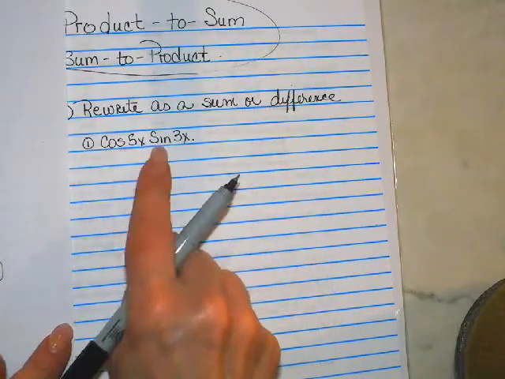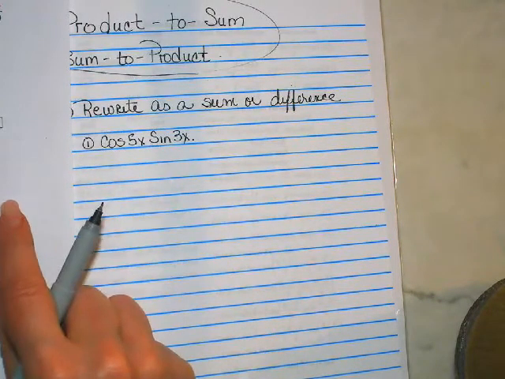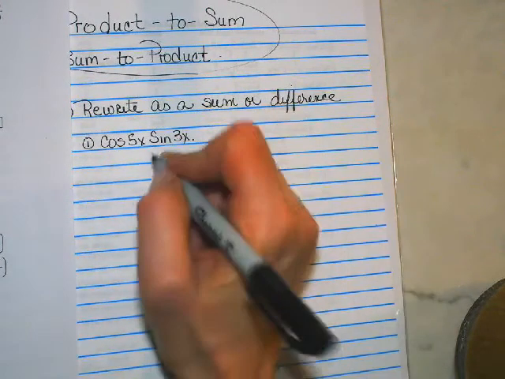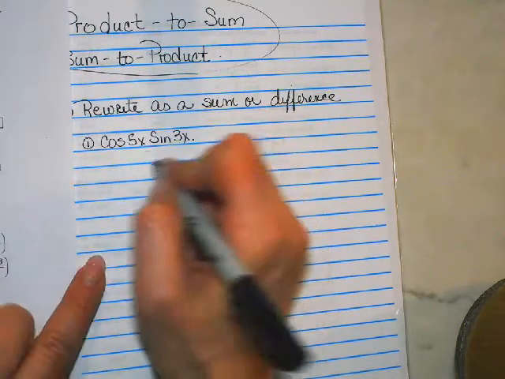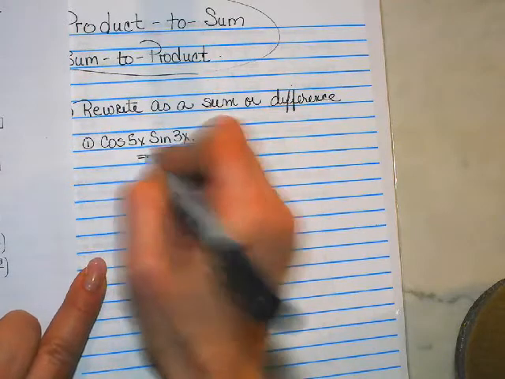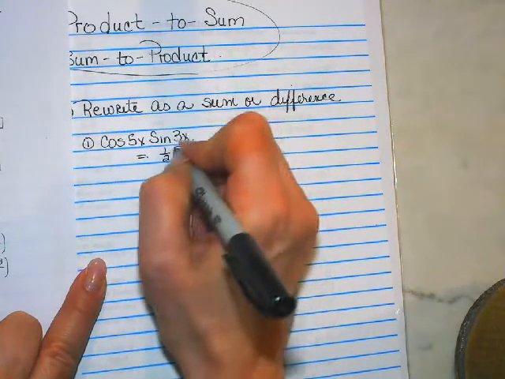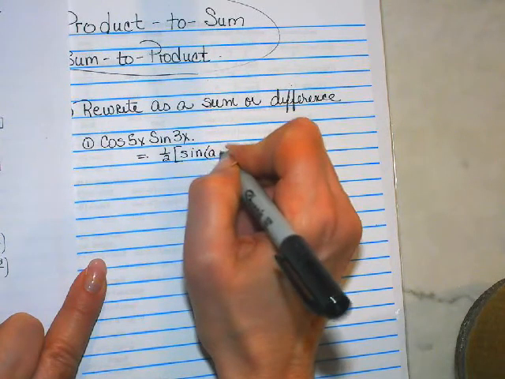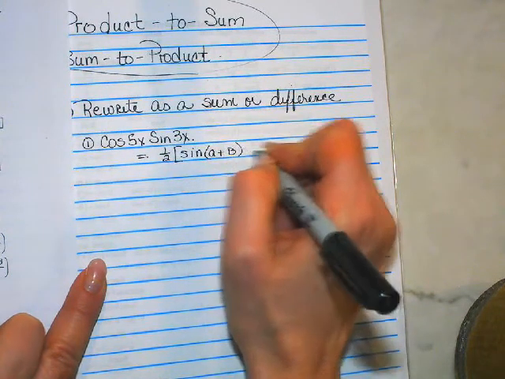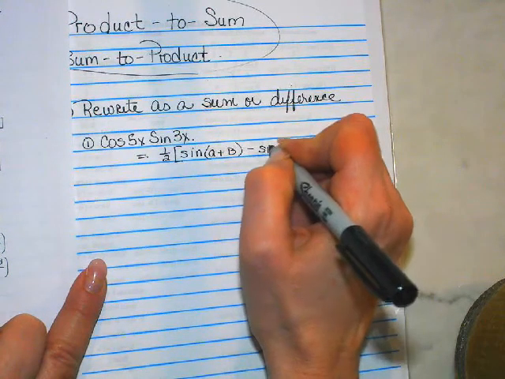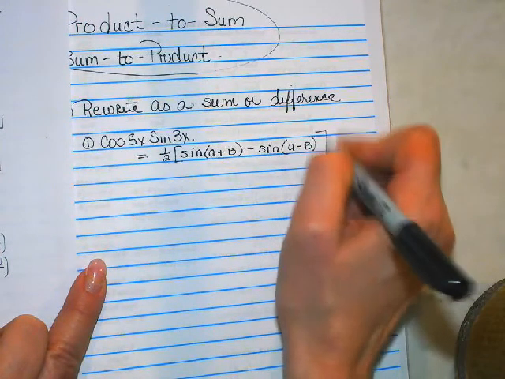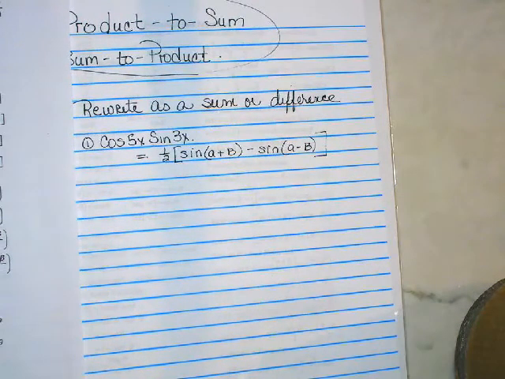Since this is saying cosine sine, we're going to use the cosine sine one. So that's just going to look like this formula. Cosine sine is 1/2 bracket. I'm going to write out the formula first. Sine A plus B minus sine A minus B. Okay, so that's the formula you're going to use.